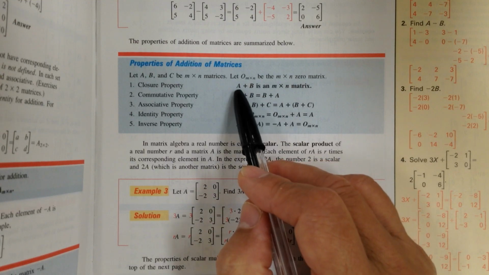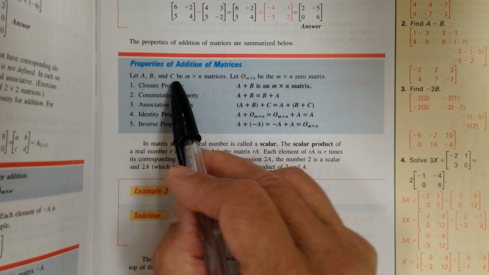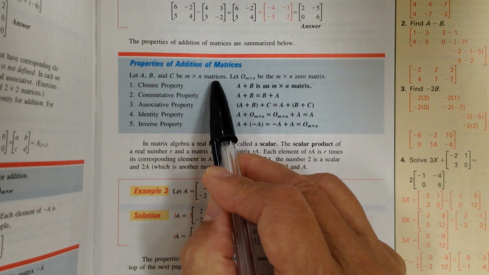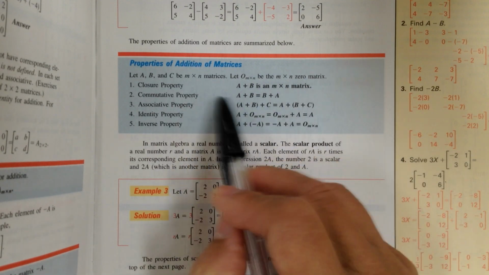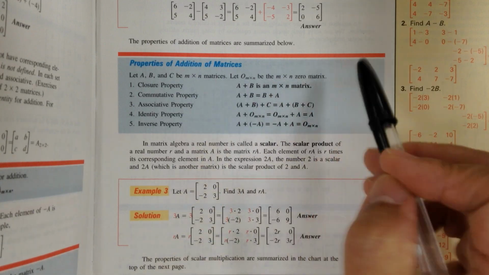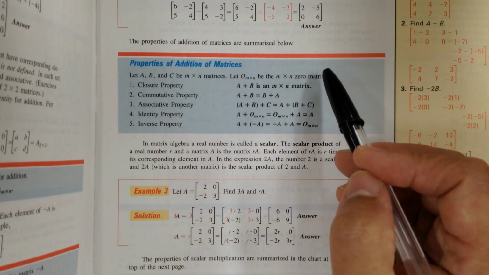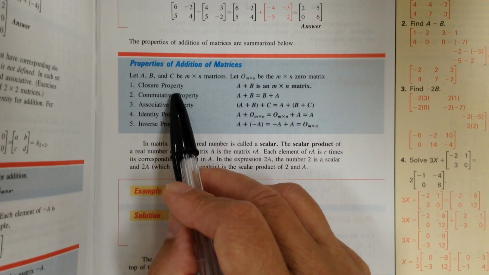So closure property: if A, B, C are m times n matrices, then when you add, the dimension will stay the same. Okay, so the dimension will not change when you add the matrices. So if you have 2 by 2, when you add, you're going to end up with 2 by 2. If you have 3 by 2 plus 3 by 2, you're going to end up with 3 by 2. So that's what closure property says.